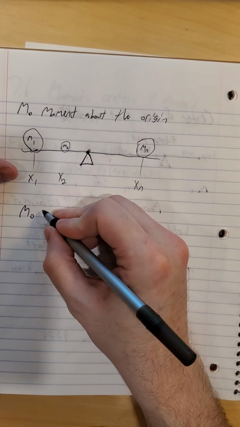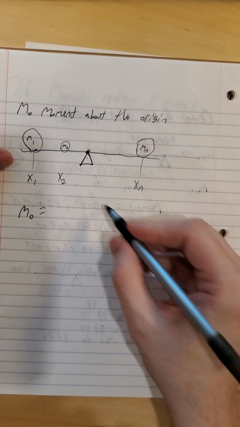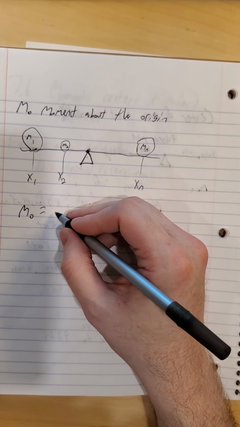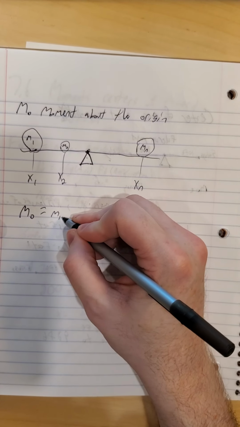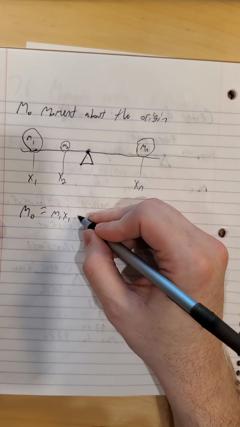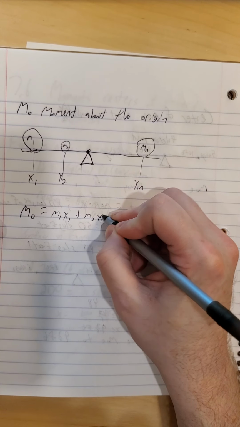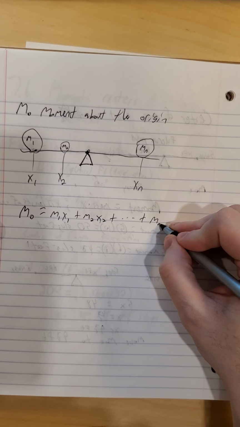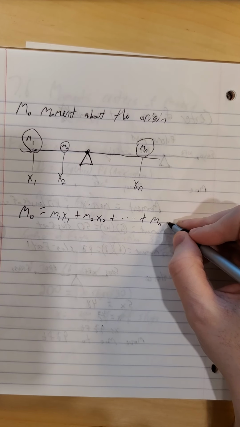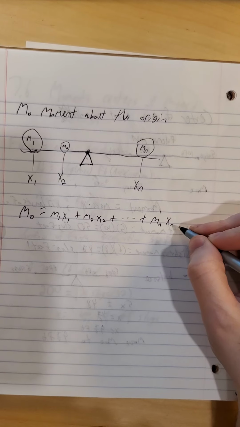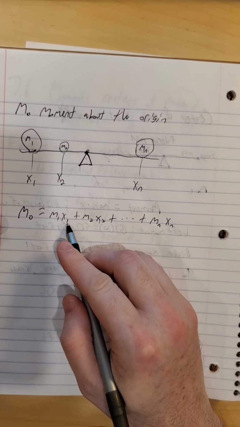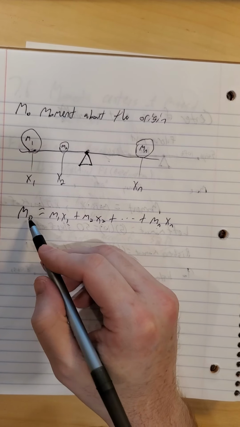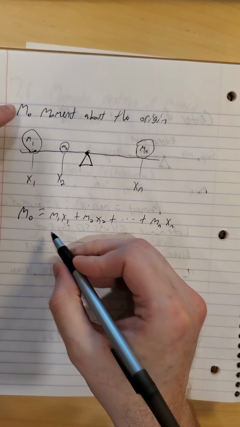So our moment about the origin for a system like this is just the sum of the individual moments. M sub 1 x sub 1 plus M sub 2 x sub 2 plus and so on, plus M sub n, mass n times x sub n. Mass 1 times x1, mass 2 times x2, mass n times xn, and then that's our moment about the origin. Add up the individual moments.